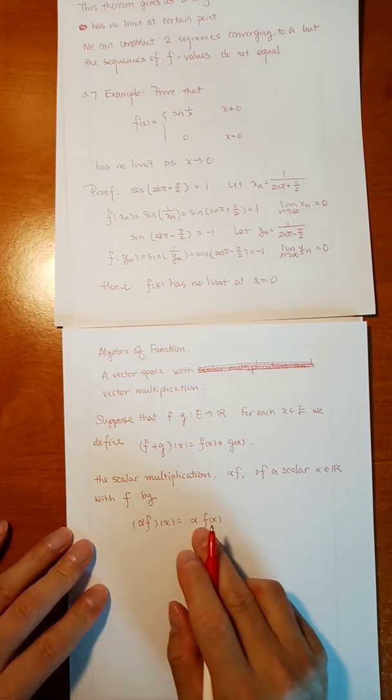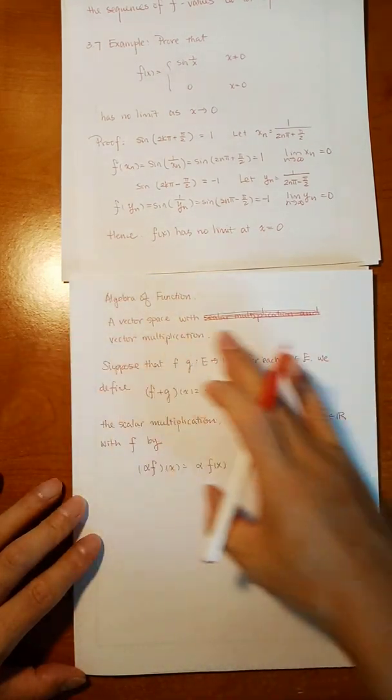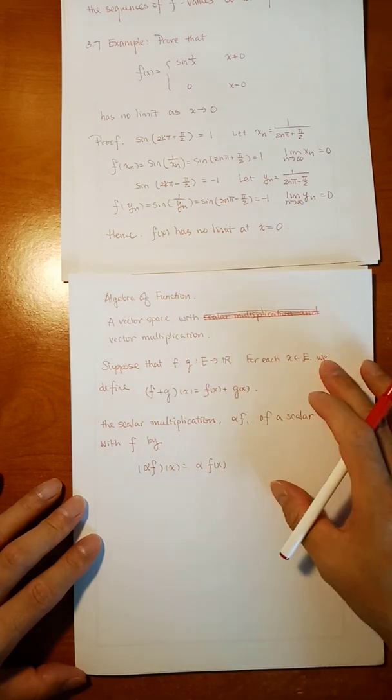This is the product in the real numbers. So together with addition and scalar multiplication, you have a vector space.